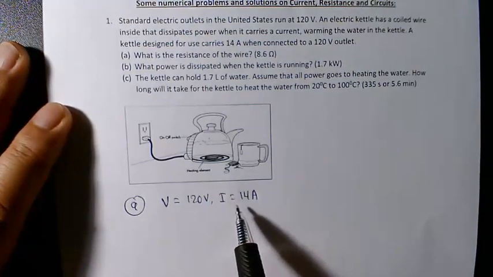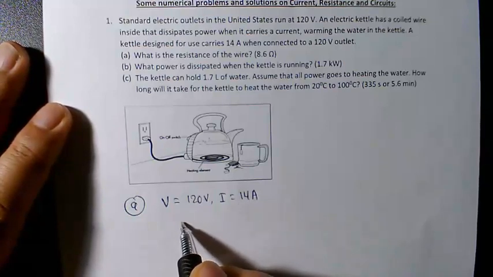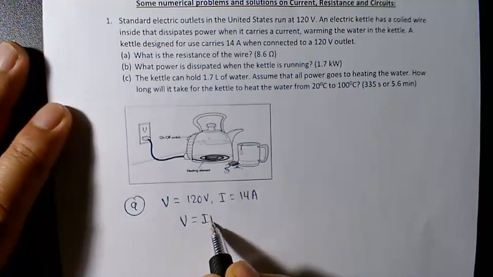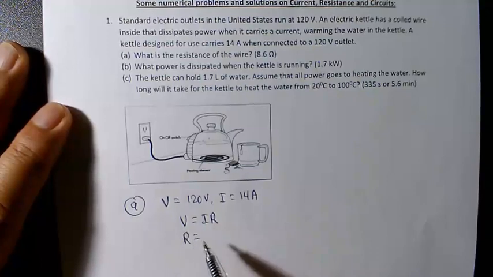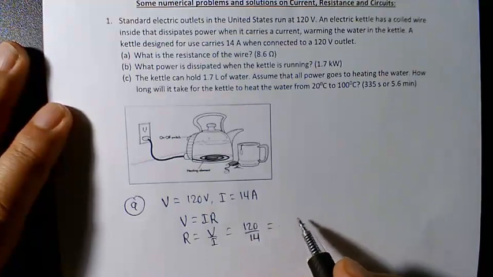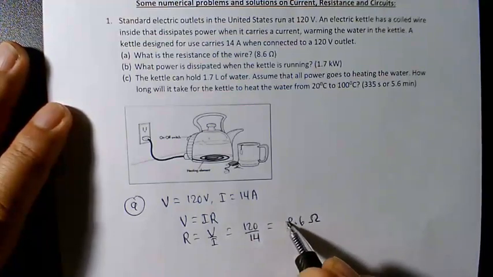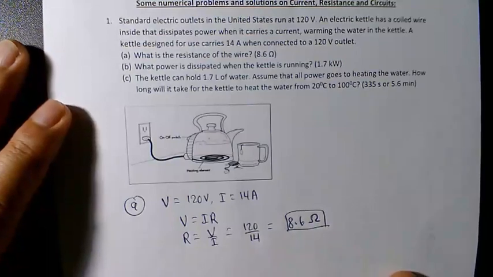Based on that, you can quickly calculate the resistance, because from Ohm's law, V is IR. So R, which is the resistance of the coil or wire, is V over I. V is 120 volts and I is 14 amps. So that's 8.6 ohms. This is the symbol for ohms, the unit of resistance. So that's the first question.